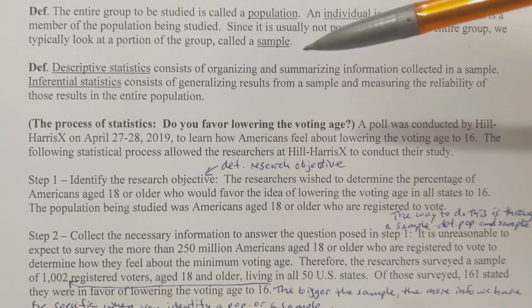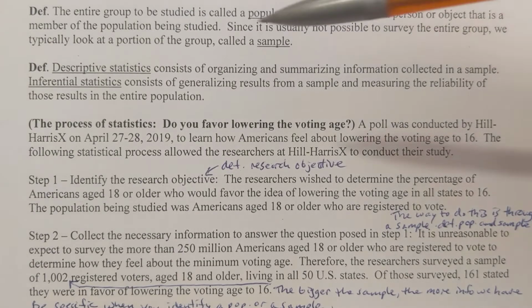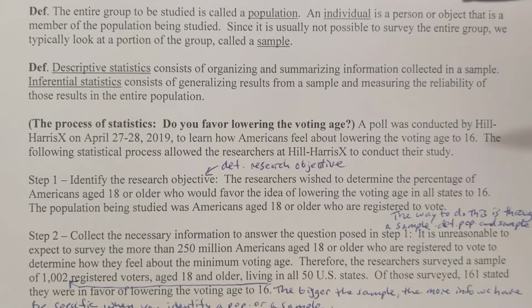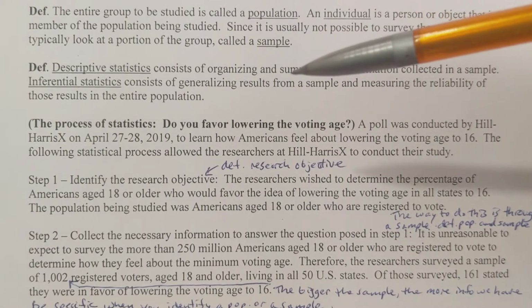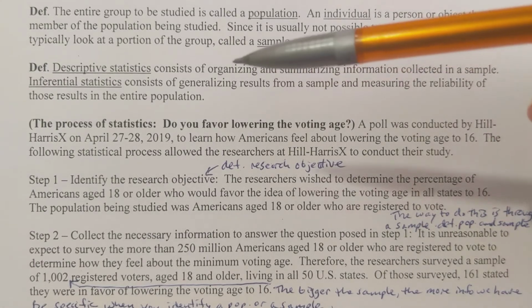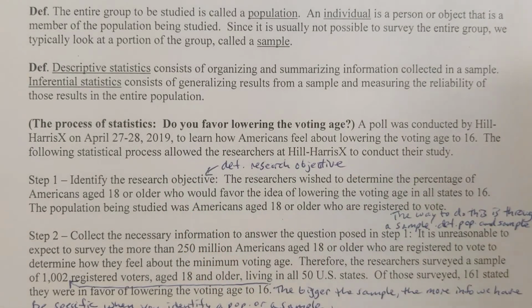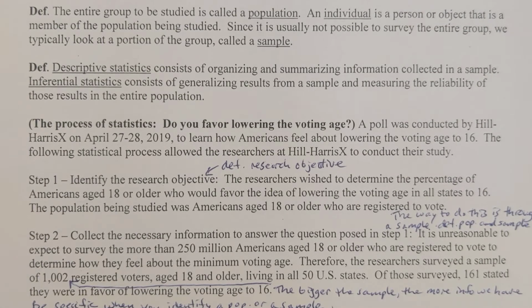Descriptive statistics consists of organizing and summarizing information collected in a sample, and that's different from inferential statistics, because inferential statistics consists of generalizing results from the sample and measuring the reliability of those results in the entire population. Okay, I would underline in the entire population, that's key. So anytime that you're extending your knowledge outward from just the sample to everybody now in the population, that's inferential statistics. Okay, otherwise if you're just making a statement about the sample, that's descriptive statistics.